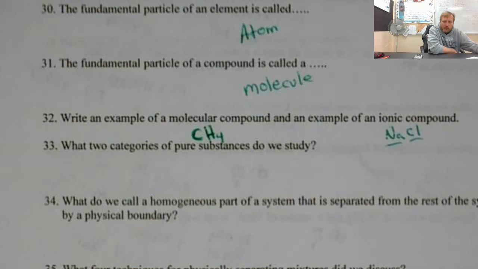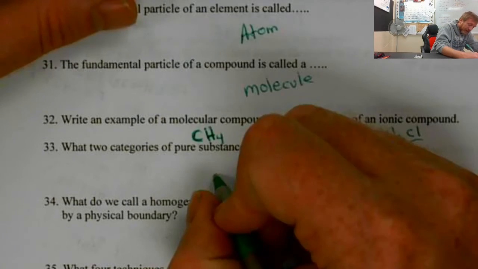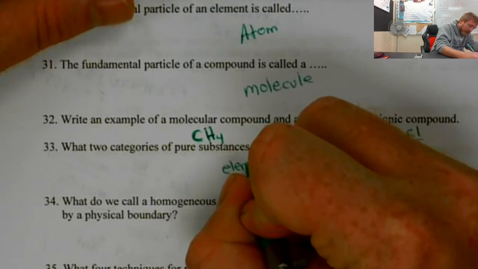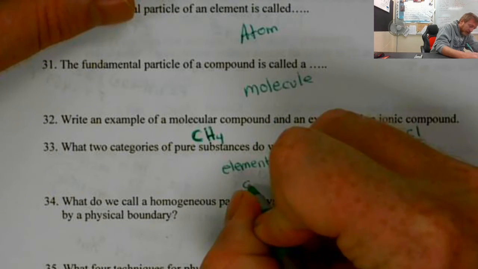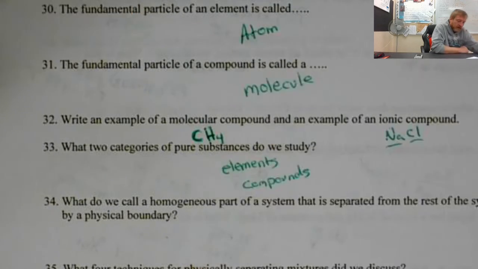Again, I don't care what ones you pick or how many of each you say are present, since we haven't learned that stuff yet. Just picking out that there's a metal and a nonmetal. Two categories of pure substances we study are elements and compounds.